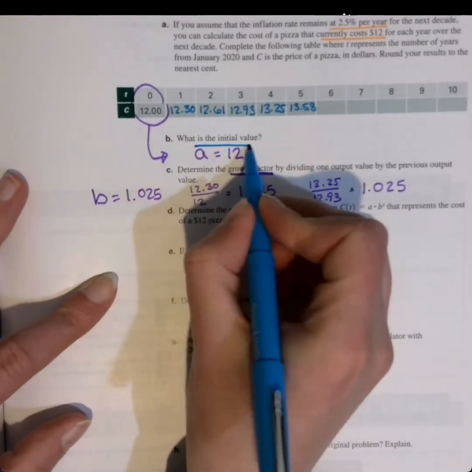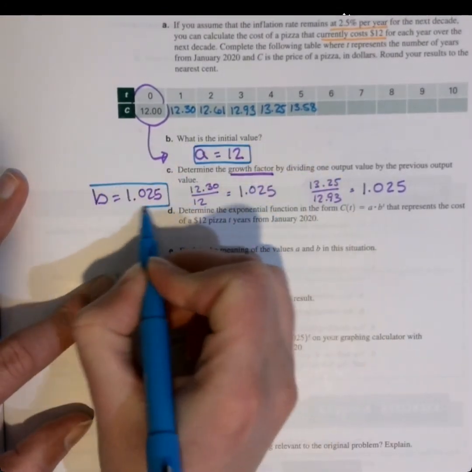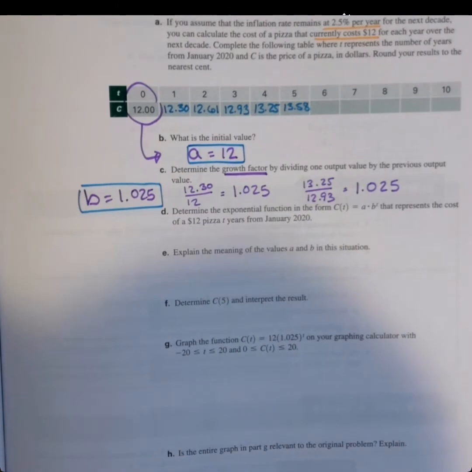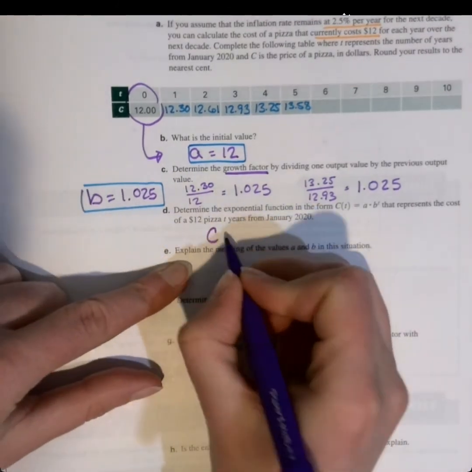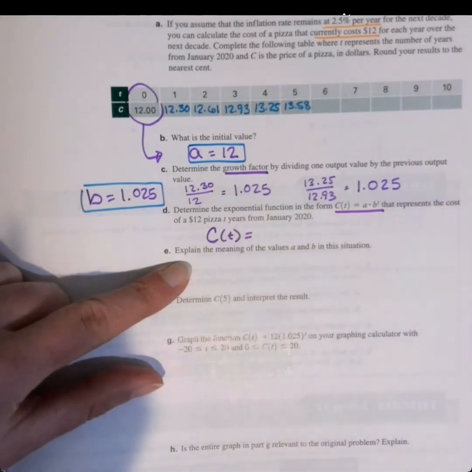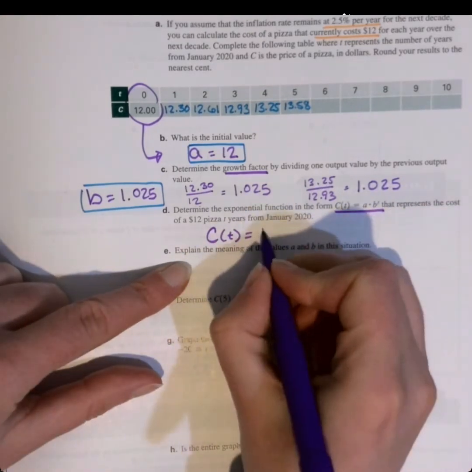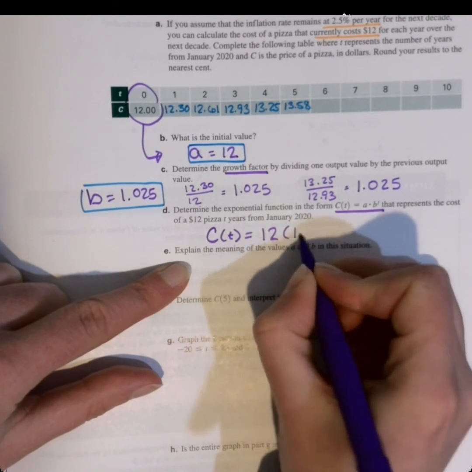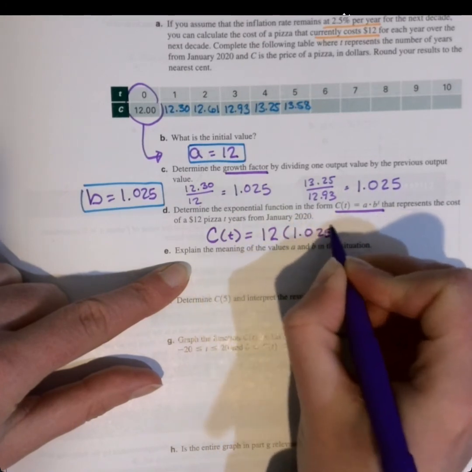Okay, so together, that gives me what I need to write the equation. To write the equation, I need to know the A value and I need to know the B value. So our equation, C of T for the cost of pizza, is going to be of the form A times B to the T. So A is 12 times B is 1.025 to the T.